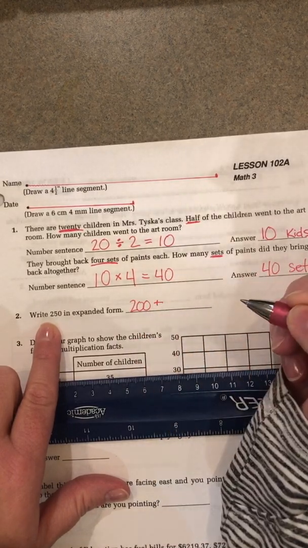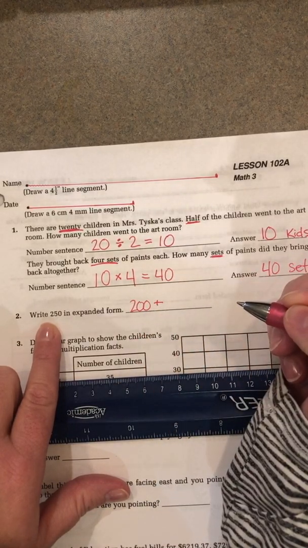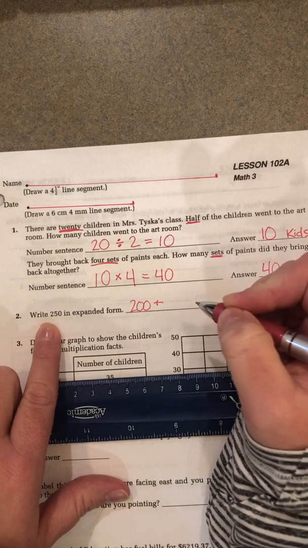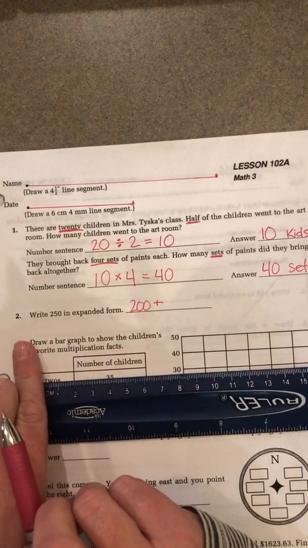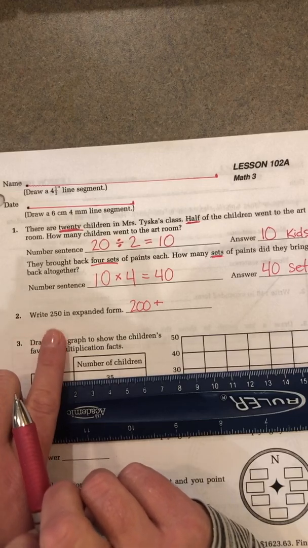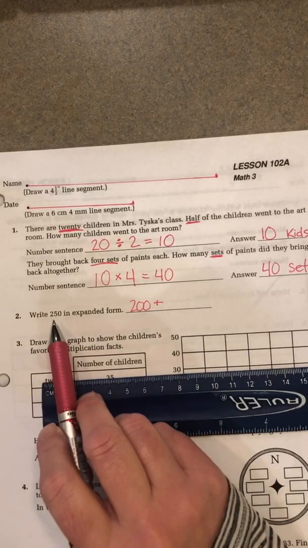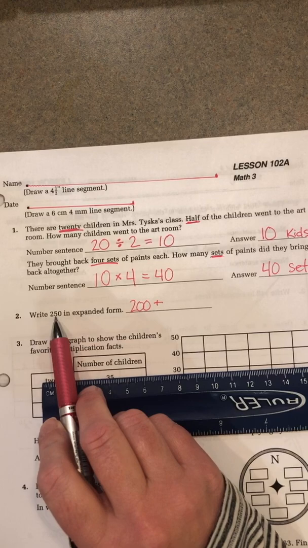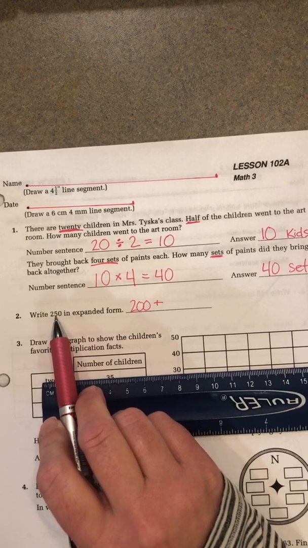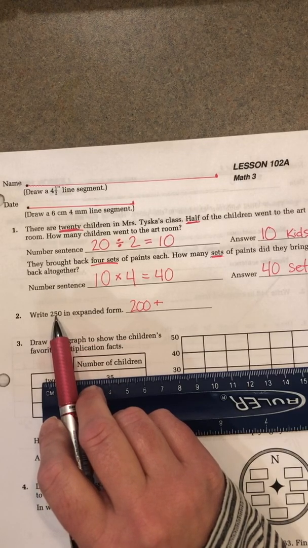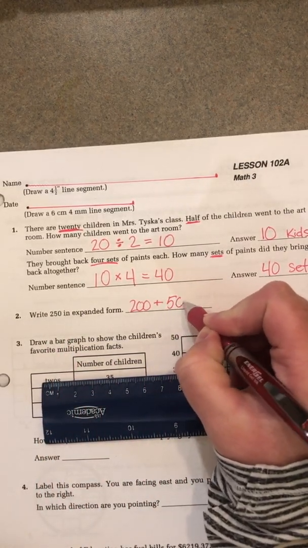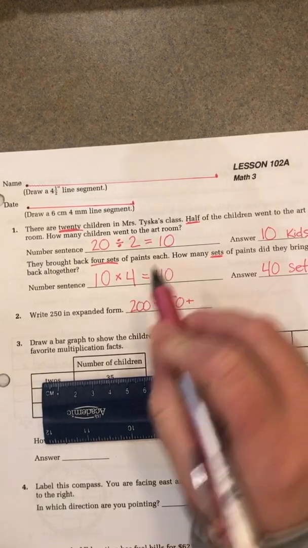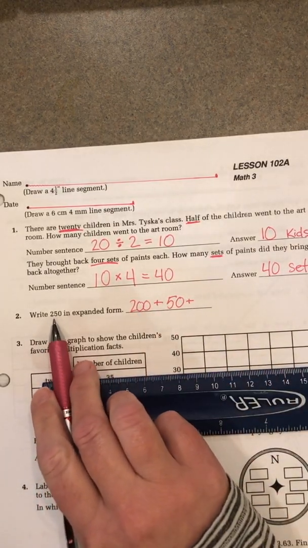Plus, so expanded form is just one really big addition problem. And I want to have a different thing to add for every single one of the digits in there. So the 5 isn't actually worth 5. It's in the tens place, so it's worth 5 times 10. It's worth 50, right? So that's why we say 250.